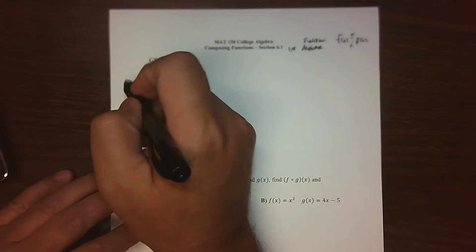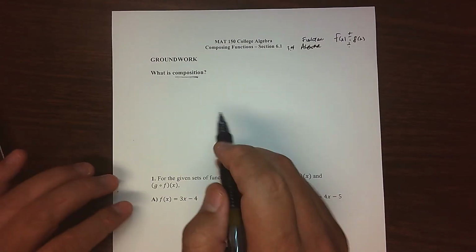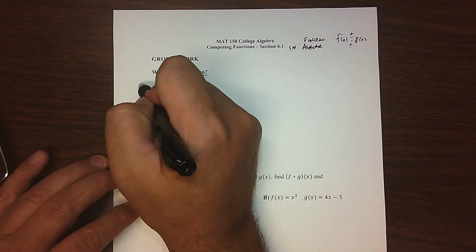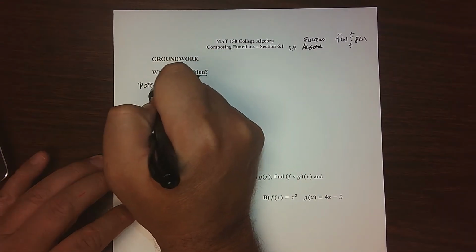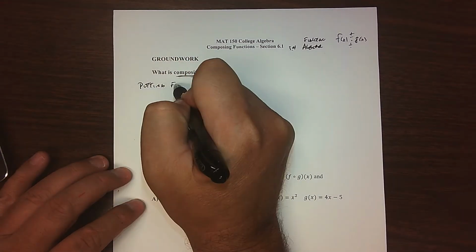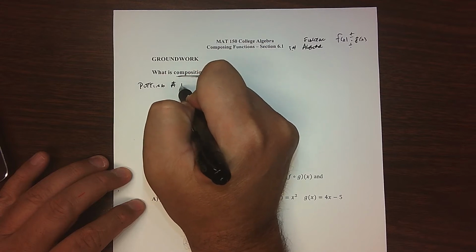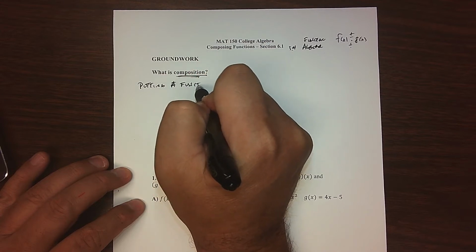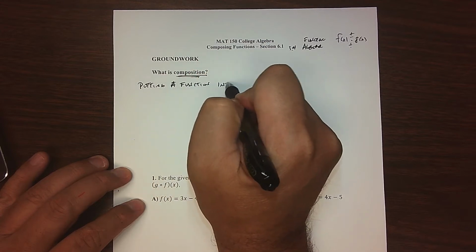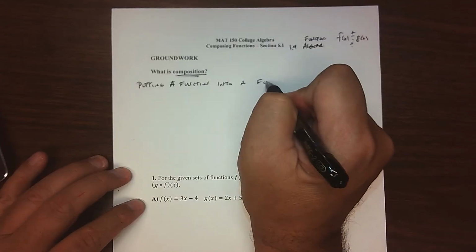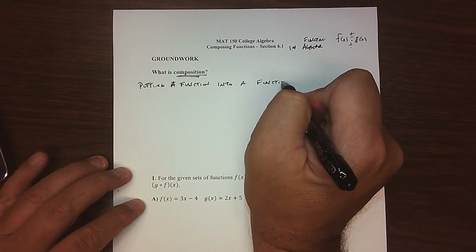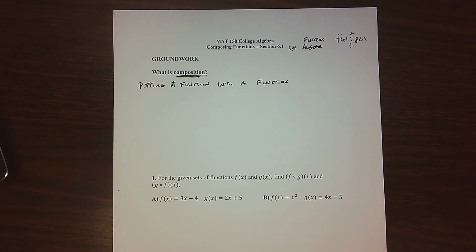To put it in layman's terms, to do a composition, we are putting a function into a function. So we're literally using a function as a piece of input.